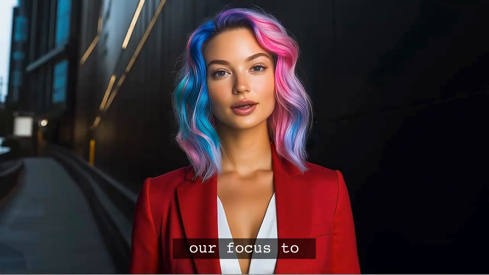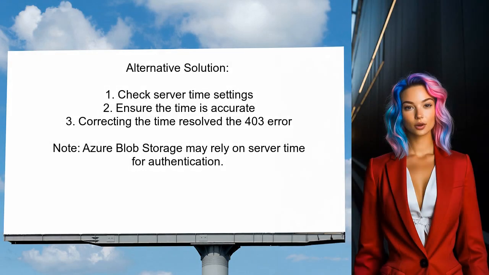Now, let's shift our focus to a different response. An alternative solution comes from another user who discovered that their server time was incorrect. They found that their application had set the time back by 1 hour and 20 minutes, which led to the 403 forbidden error. They speculate that Azure Blob Storage uses server time for authentication. Correcting the server time resolved the issue for them.